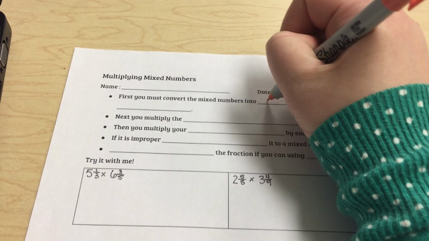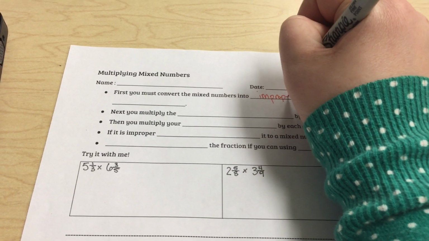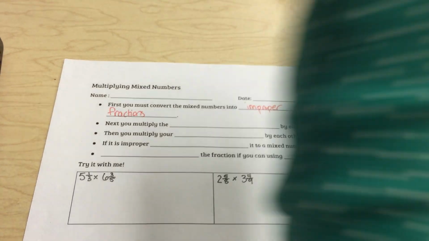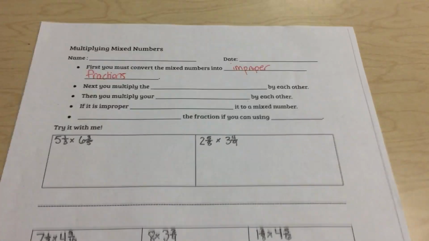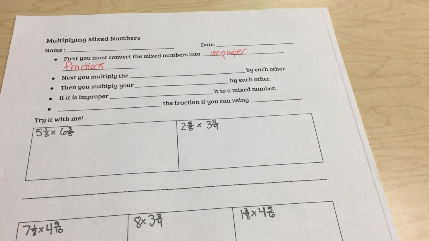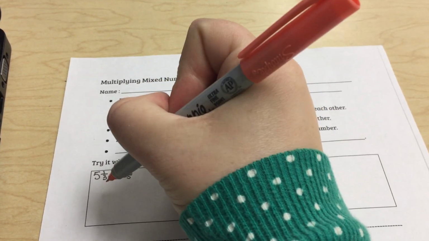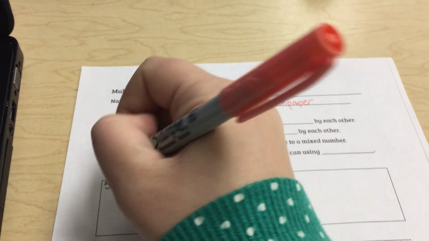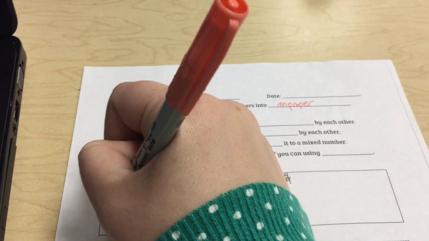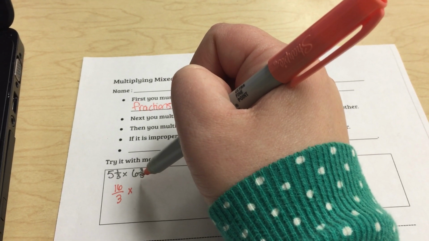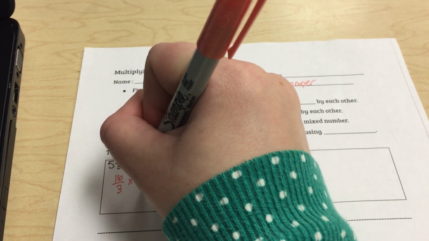Alright, first, when you are multiplying mixed numbers, you are going to, of course, convert or change the mixed numbers into improper fractions. Once you do that, it's basic multiplication. Let's go ahead and try that down here. 5 times 3 is 15. 15 plus 1 is 16 thirds times, I'm going to multiply my whole number and denominator. 5 times 6 is 30. 30 plus 3 is 33 over 5.